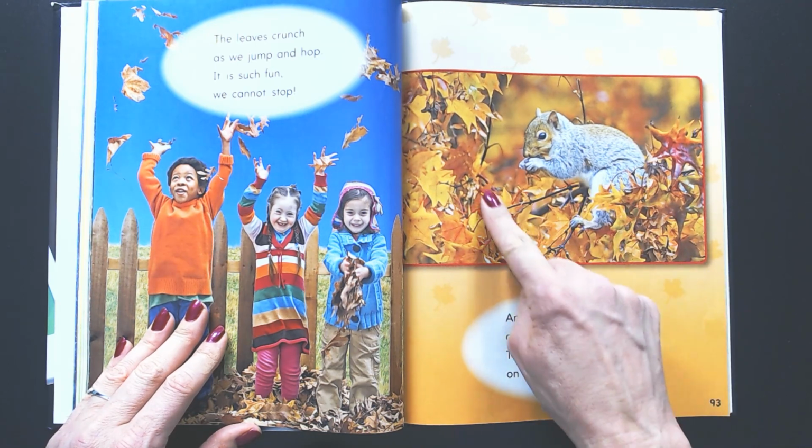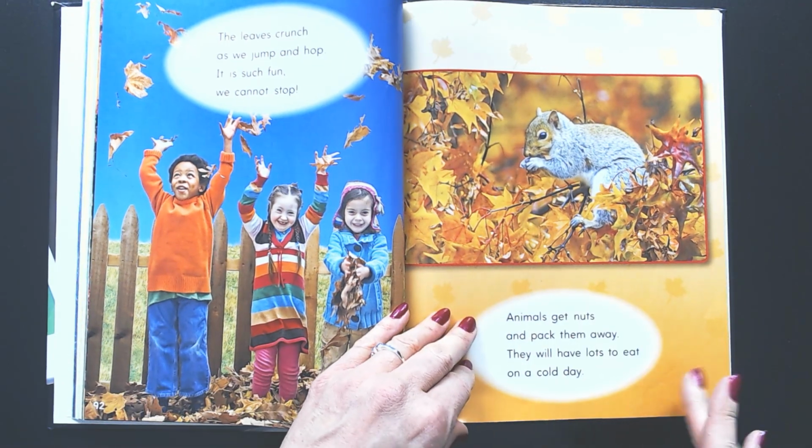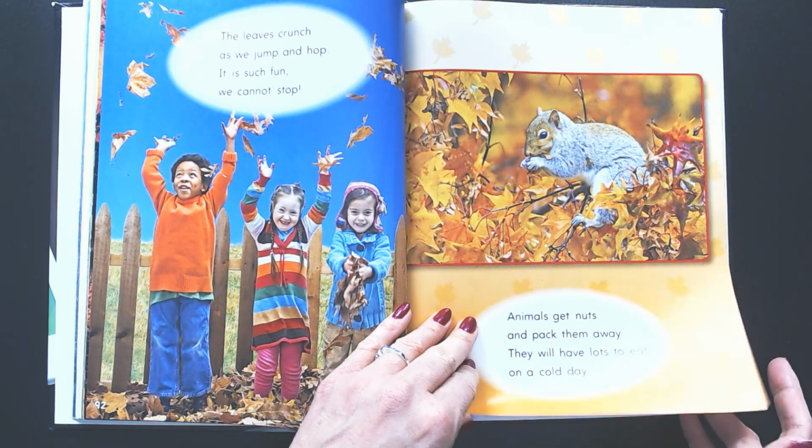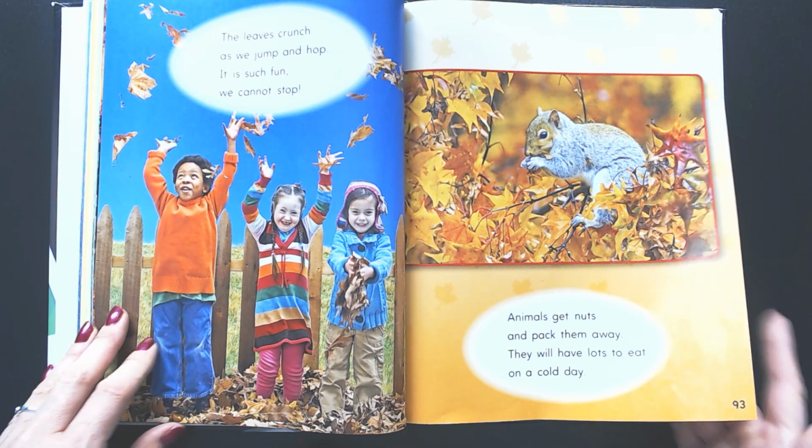So he has to go collect nuts himself, and then he hides them in places in his burrow, and he digs holes, puts them here and there. He packs them away.